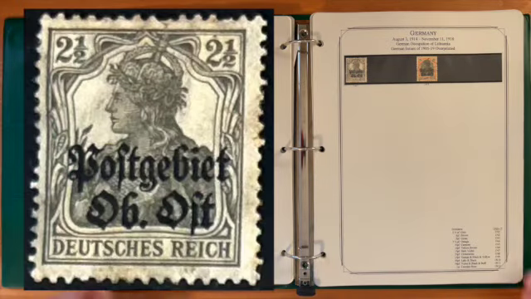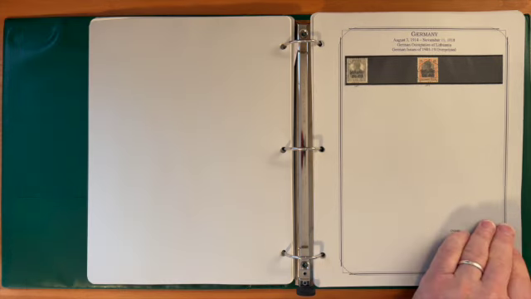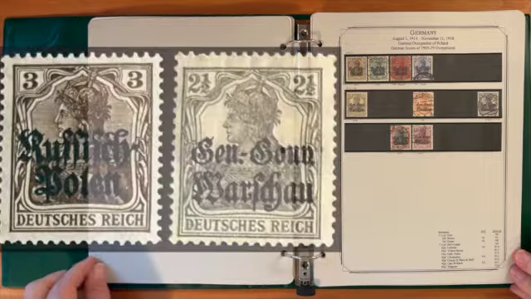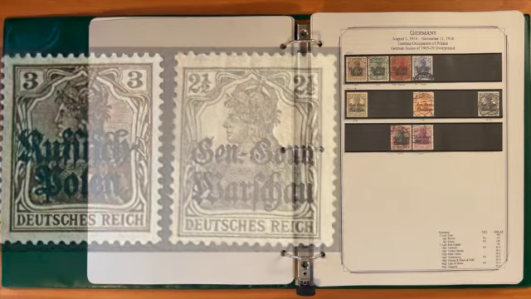These are stamps issued in German-occupied Lithuania, the same Germania stamps overprinted Postgebiet ob Ost, Ost being German for East. These were issued on the eastern front of the German lines into Russia, that is Lithuania. These are similar overprints for Poland and Warsaw.